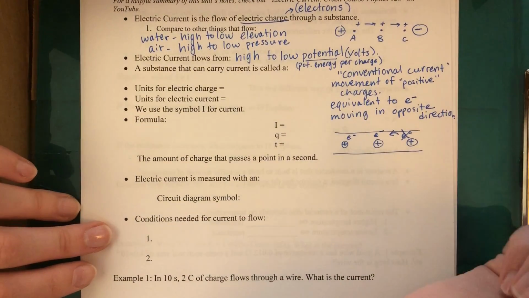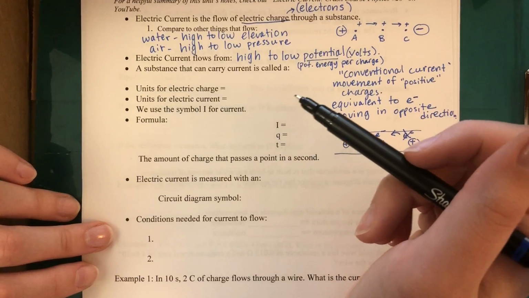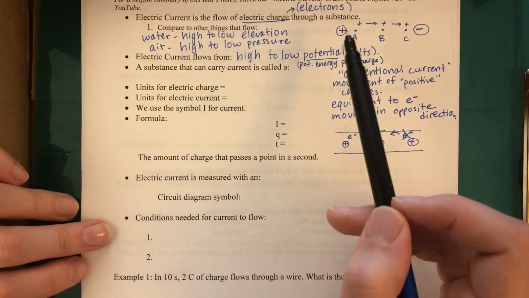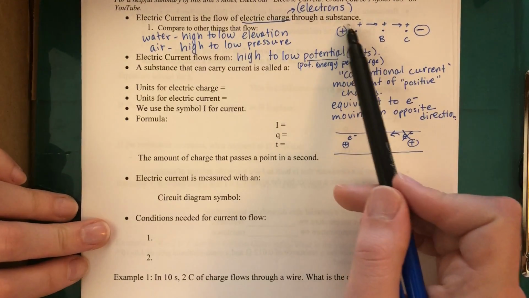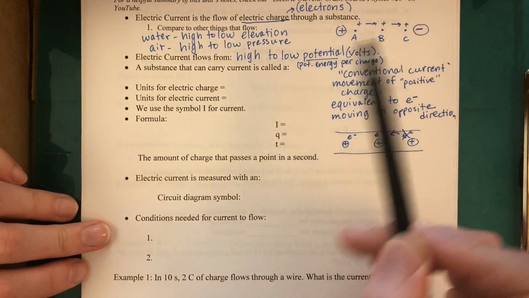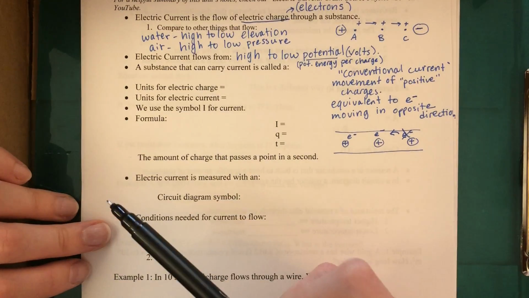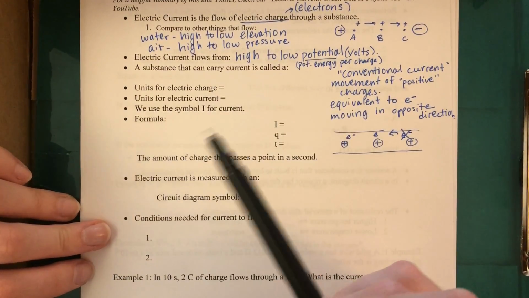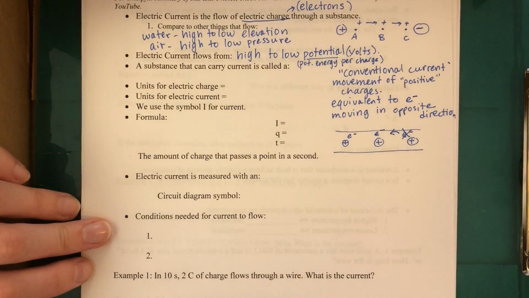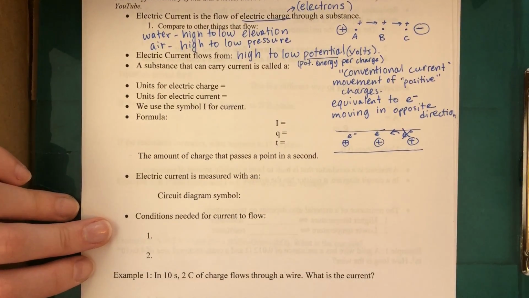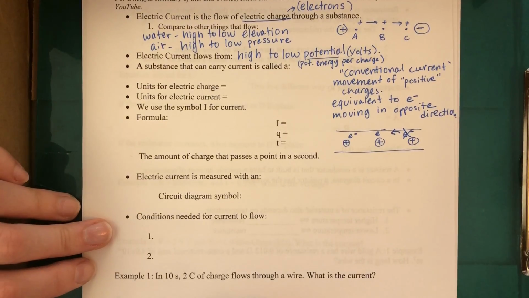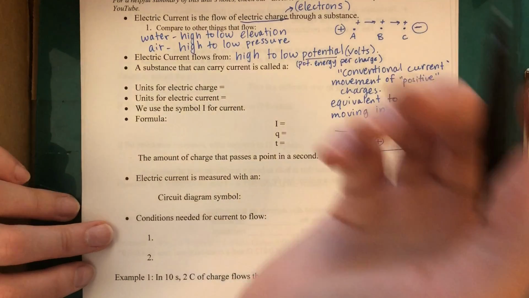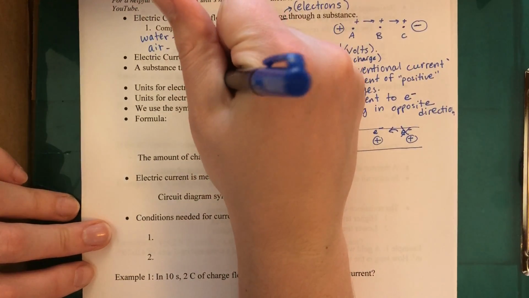So even though technically it's really electrons going in the opposite direction, we say that current flows from high to low potential, and you can essentially pretend that there are a bunch of little positive charges moving through whatever is having current flow through it, even though really it's electrons. From this point on, in this unit and in circuits as well, we are basically going to forget that electrons exist and only talk about conventional current. A substance that can carry current is called a conductor.